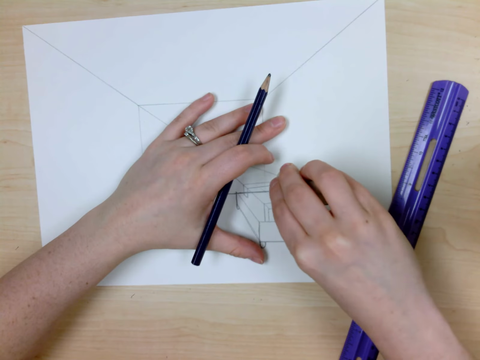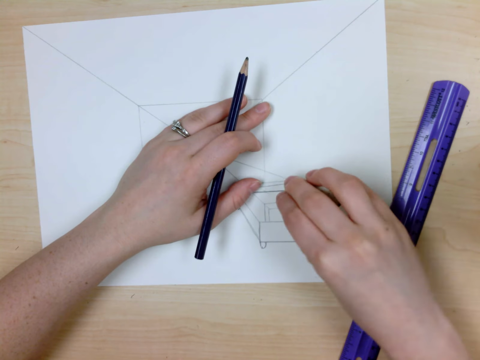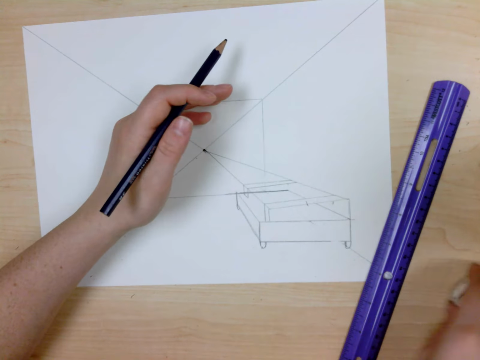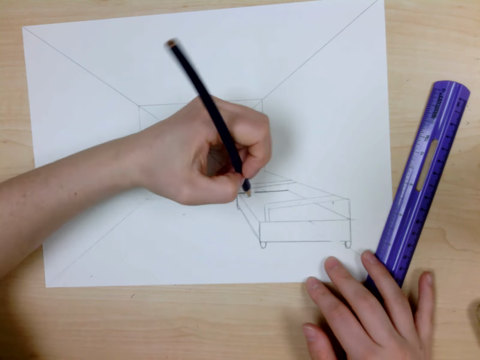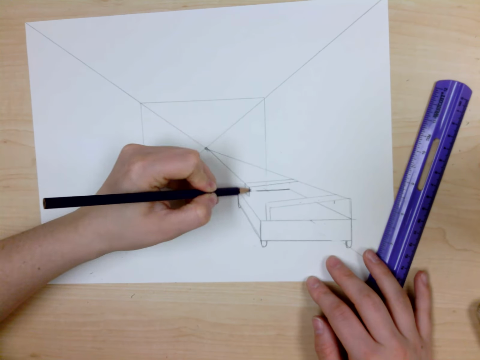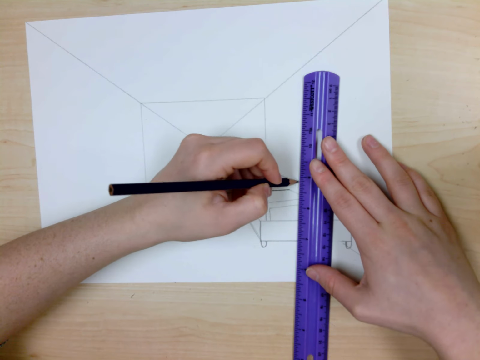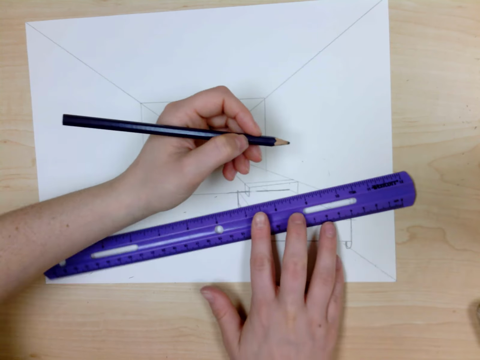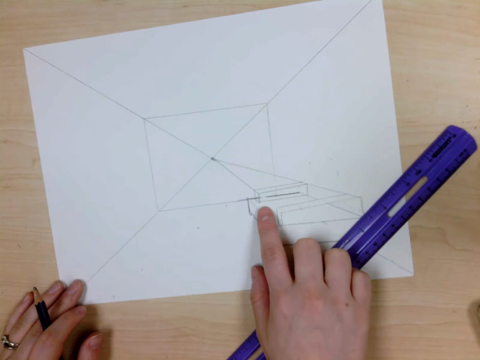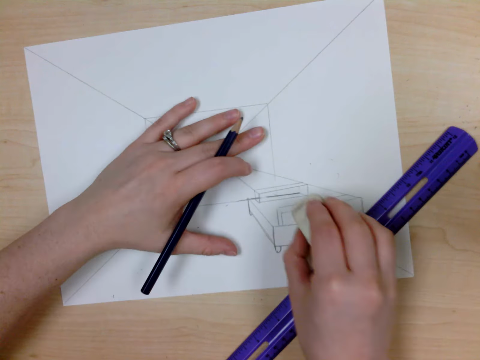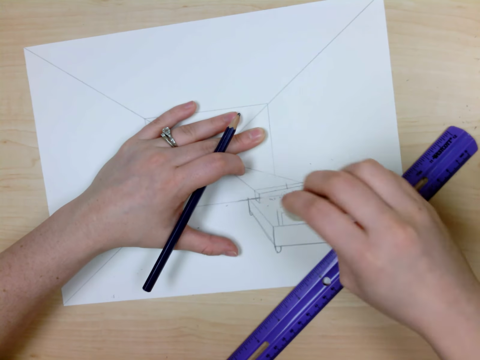Actually, see, erasers are the best. I'm going to erase some of these lines, not all of them, just to get an idea of where things are supposed to be. So for this back one here, since we can see this side of things, I need to create another line to see where that ends. So I close that off here. I'm going to erase that dark one I had in the back because we wouldn't be able to see through this armrest.